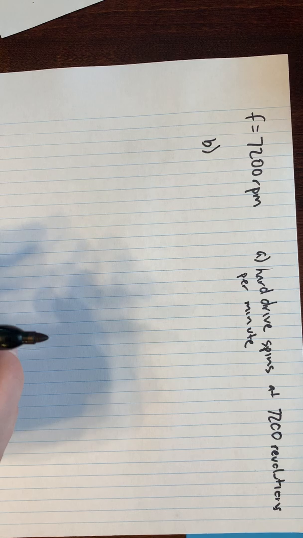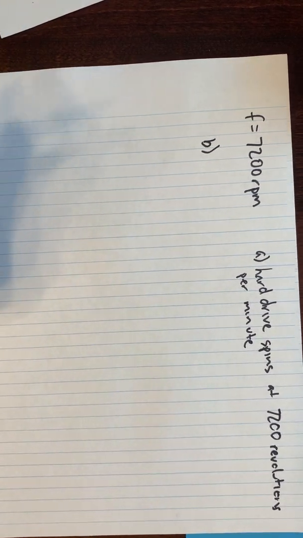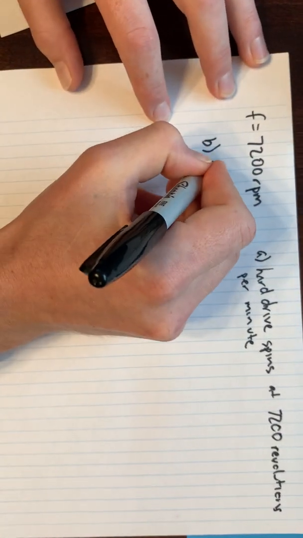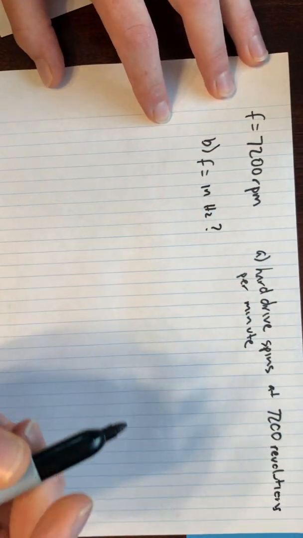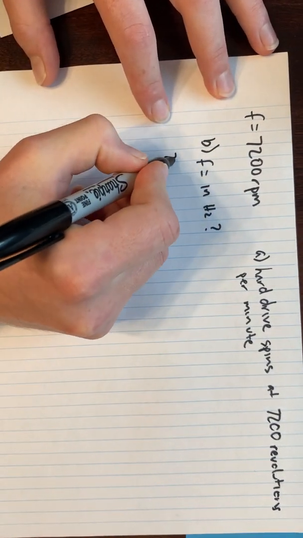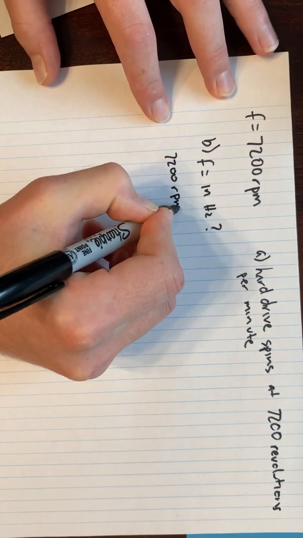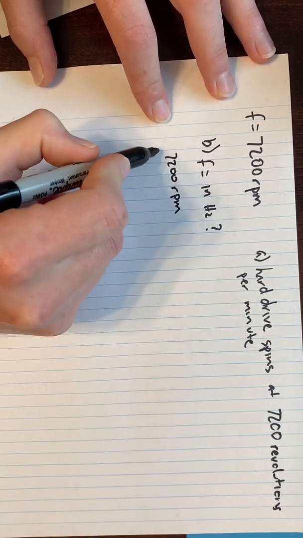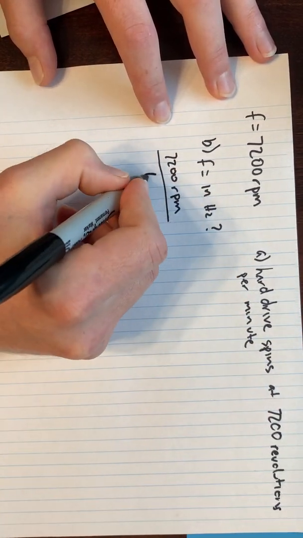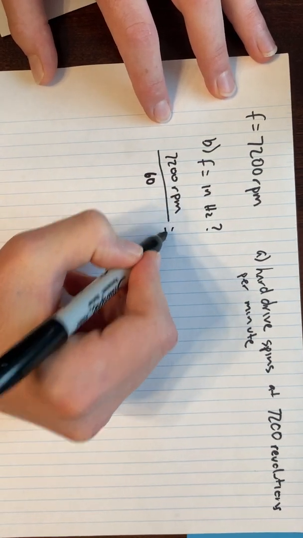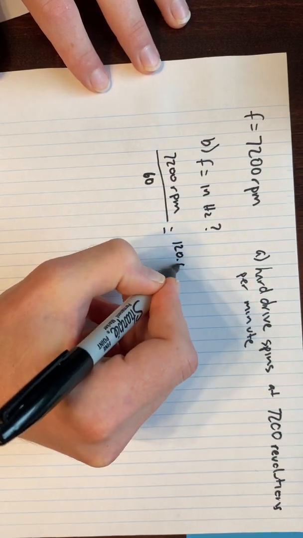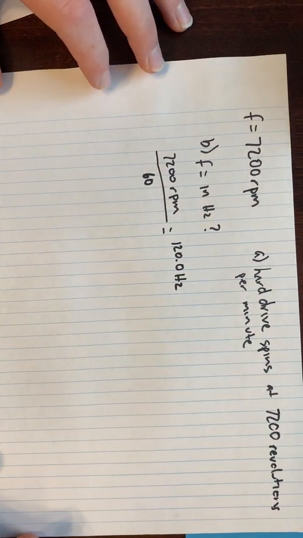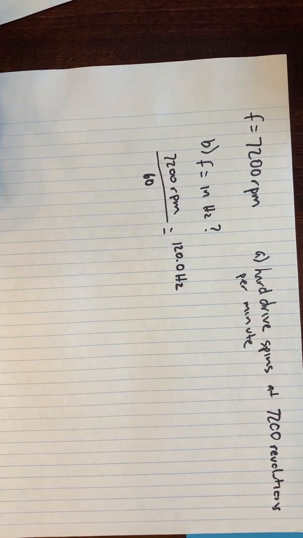Okay. B, we are going to determine the frequency in hertz. So if we have 7,200 RPM and we want to get it to hertz, we're just going to divide that by 60. And if we punch that into our calculator, we will get 120.0 hertz. Okay, so that's it. We're just going to divide that by 60.